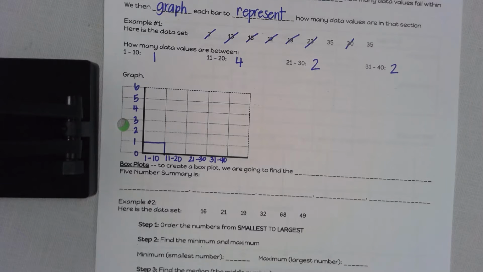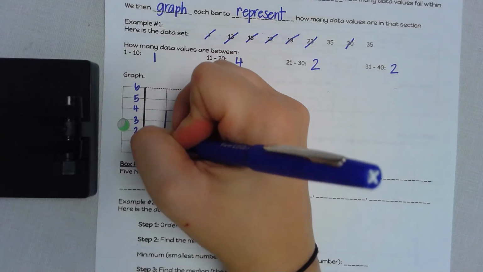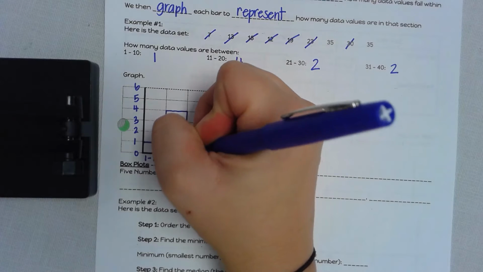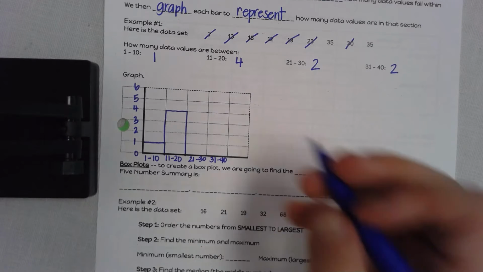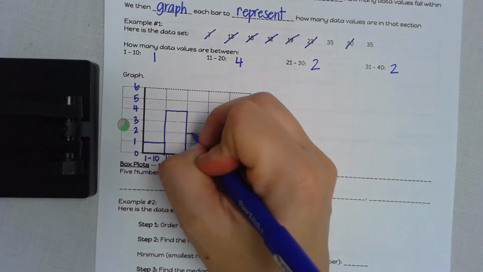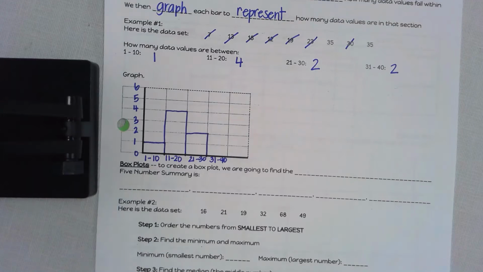So what number should I go up to? 4, and I should make a little rectangle, right? Okay. How many between 21 and 30? 2. How many between 31 and 40? 2 again.